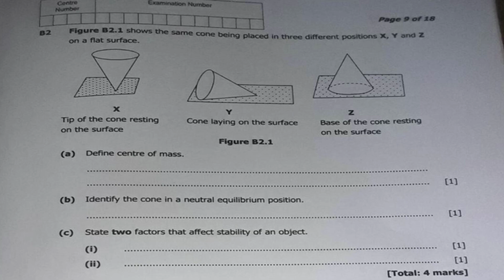If you look at our position X, which is the tip of the cone resting on the surface, you need to notice that there are 3 types of stability or equilibrium. We have the stable equilibrium, the unstable equilibrium, and the neutral equilibrium. These 3 positions, X, Y, Z, represent these 3 types. So it's up to us now to tell which one is stable, which one is unstable, and which one is neutral.